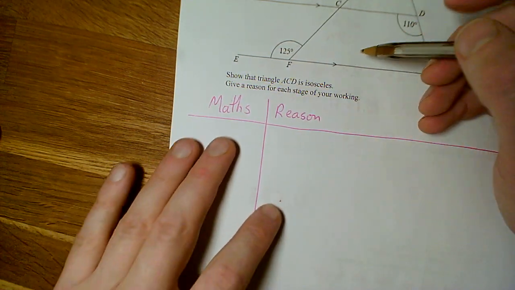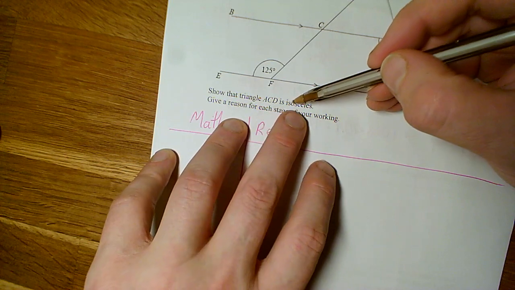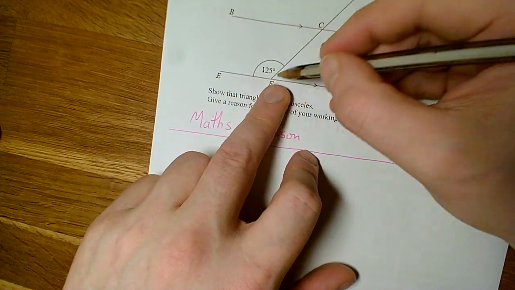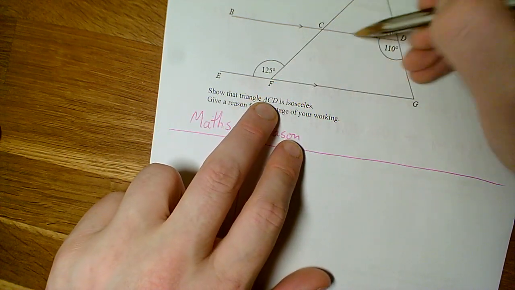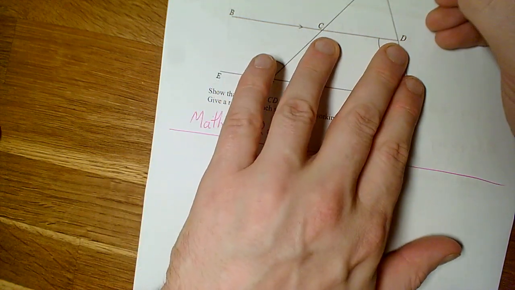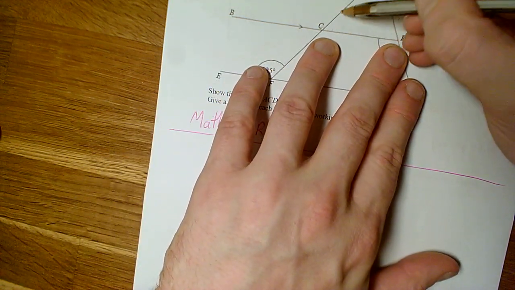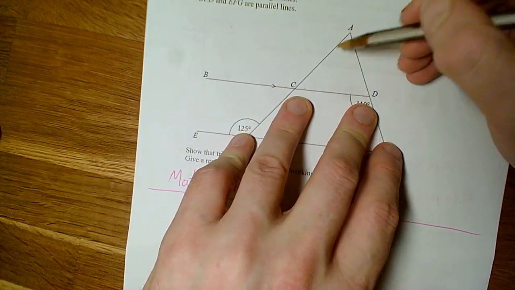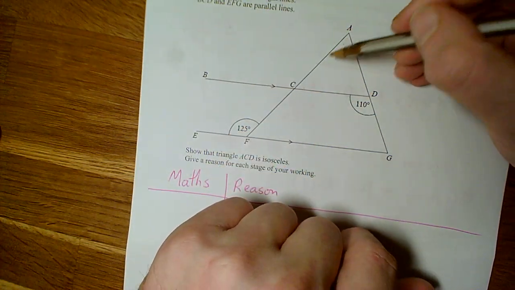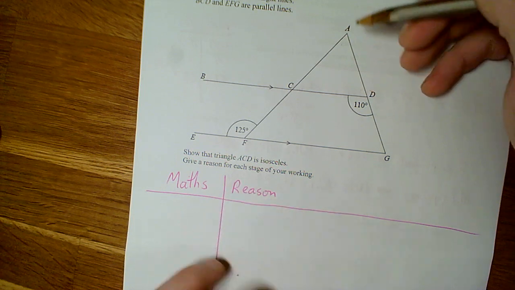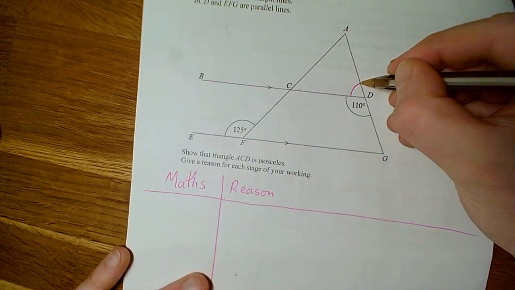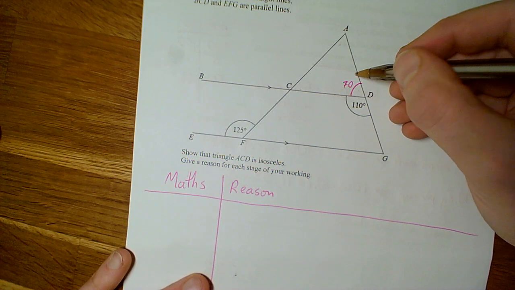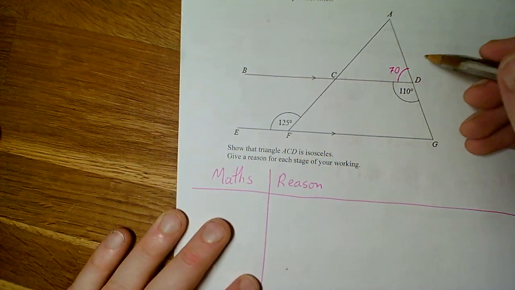So I'm trying to prove this is an isosceles triangle, which means triangle ACD. So I've got to find these angles here. I can find these 3 angles here. Then 2 of them, hopefully, will be the same unless I make a mistake. So I need to find all 3 of these angles. So first off, this is an easy one to find, some low-hanging fruit. That's 70.